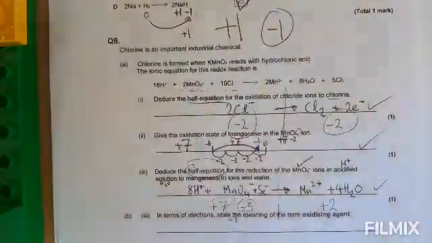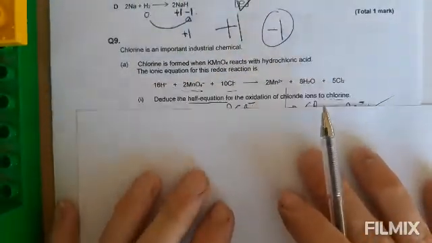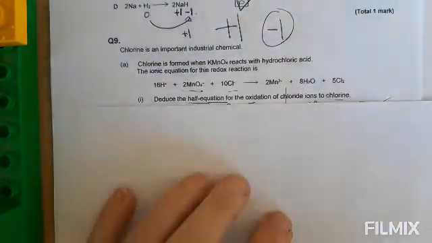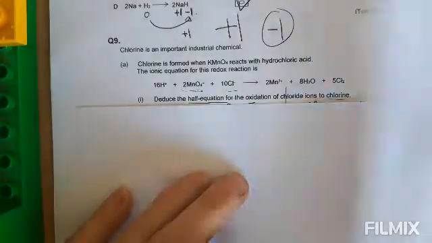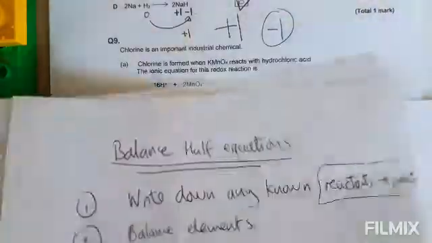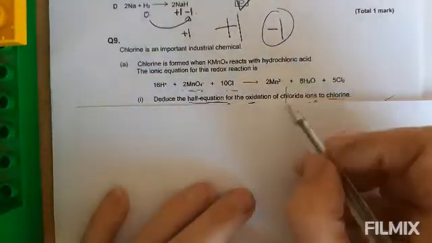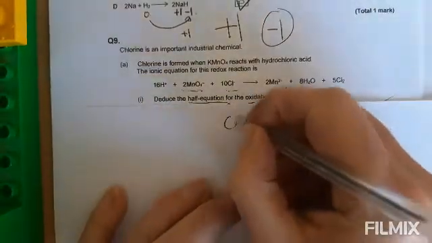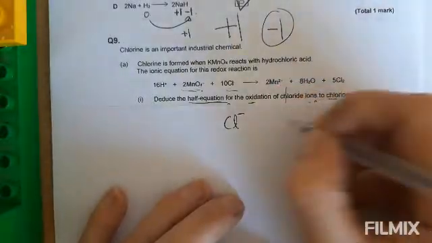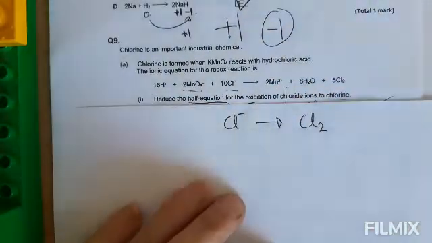All right then. So what I'm going to try and do is go through on this sheet, even though I've written the answers underneath, I'm going to go through it again. Deduce the half equation for the oxidation of chloride ions into chlorine. So write down any known reactants or products is rule 1. The reactants are chloride ions, so I would go chloride ions, arrow, chlorine, and chlorine is Cl2. That's step 1.